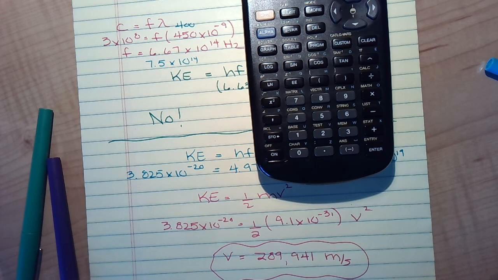So minus 4.59 times 10 to the negative 19, and I have this much kinetic energy left over. That doesn't look like a lot, but an electron has a very, very small mass, and so this is enough to get that electron to be moving pretty quickly.